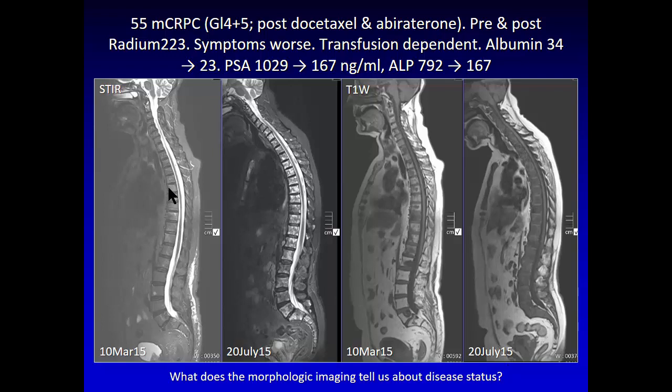Now, look at the STIR sequence. Interesting, you'll see here to here, the signal intensity increases. Here to here, the signal intensity increases, but not that much. Okay, you think, what's happening there? This has been radiated previously, so this is the background fat. Look what happens. It increases.